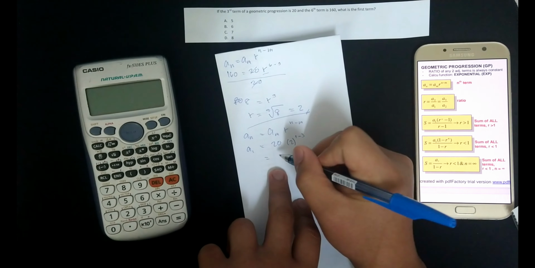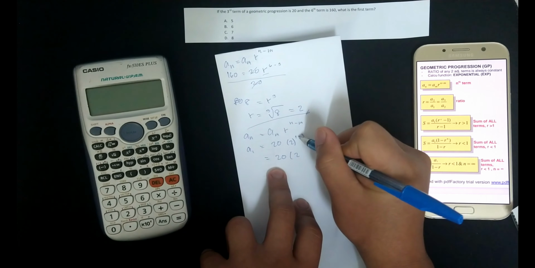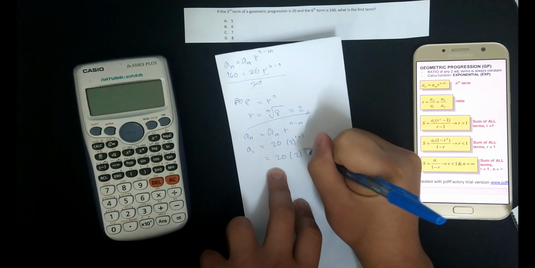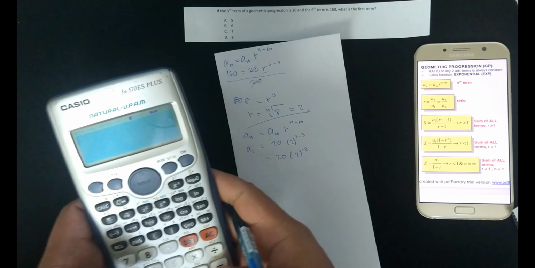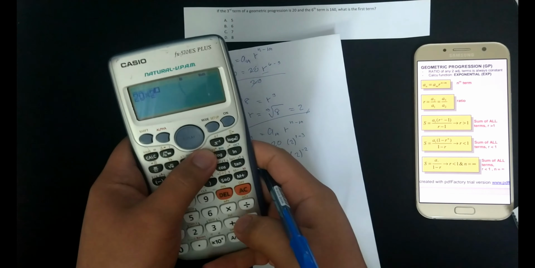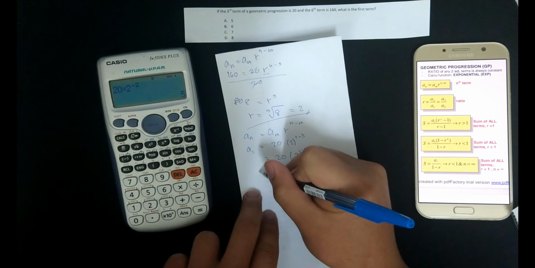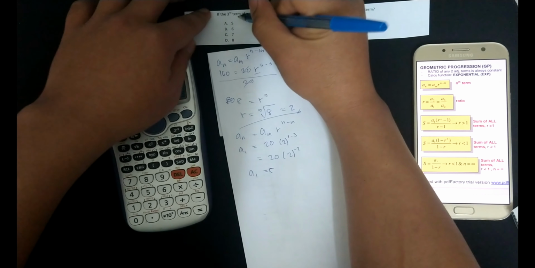So 20 times 2 raised to 1 minus 3, which is negative 2. So 20 times 2 raised to negative 2. So the answer, a1, is equal to 5. A is the correct answer.